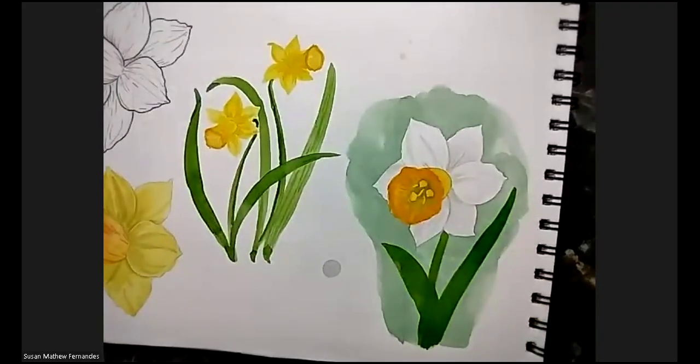When you're painting white flowers, it's nice to give a colored background. It's nice, but it is not necessary. There are many ways to paint white flowers even without that black background. I've just shown you what it looks like if you did put a background. But we should consider doing white flowers without a background as well.